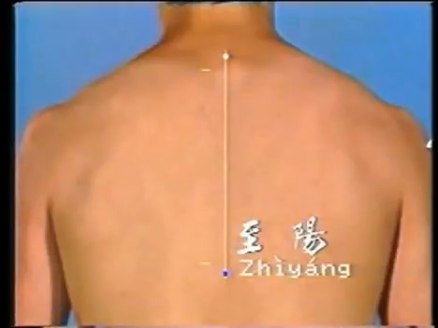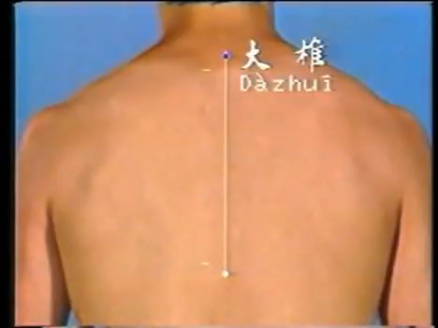Zhiyang, Du 9. On the posterior midline of the back, in the depression below the spinous process of the 7th thoracic vertebra, approximately at the level of the inferior angle of the scapula. Indications: chest pain, back pain, malaria, cough, asthma. Puncture 0.3 to 0.5 Cun. Apply 3 to 7 moxa cones or 10 to 20 minutes moxibustion.